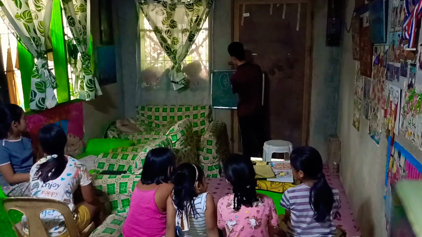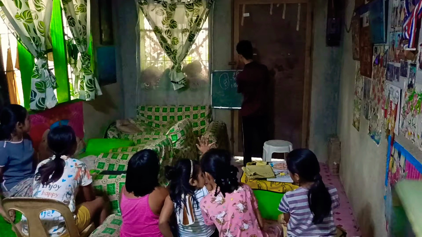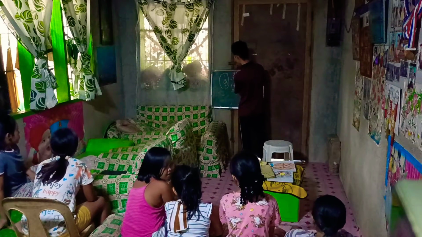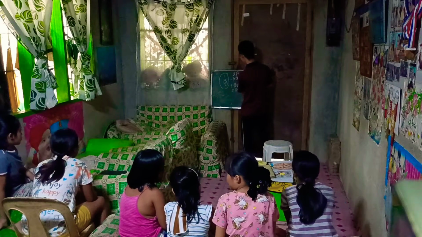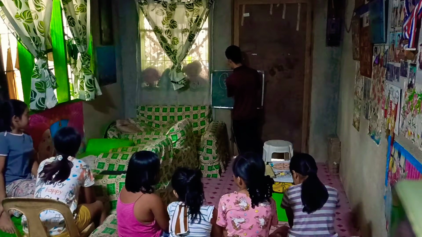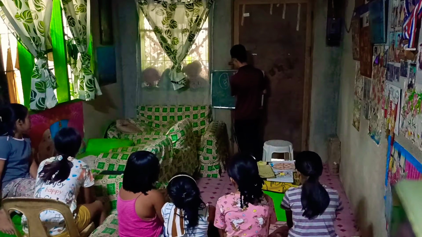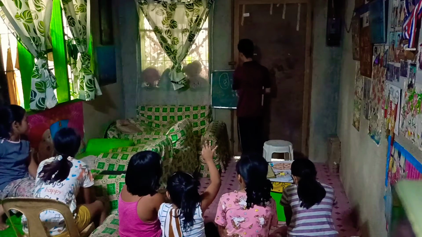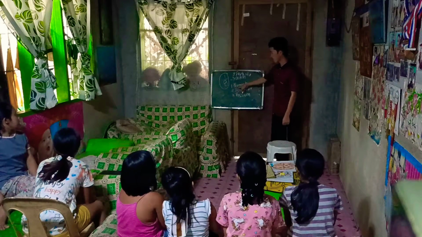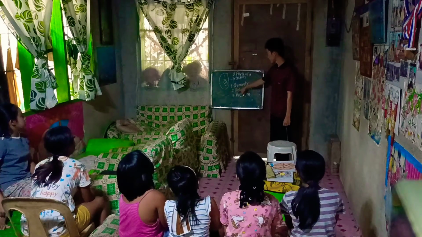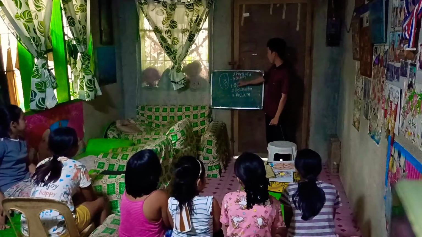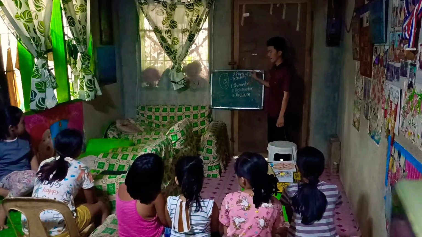The numerator, denominator, and vinculum. So again, please read, everyone: numerator, denominator, and vinculum. Yes, these are the 3 parts of a fraction.